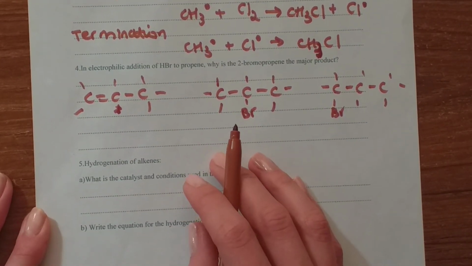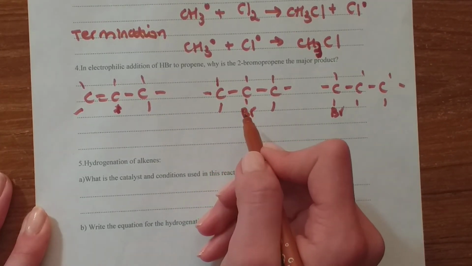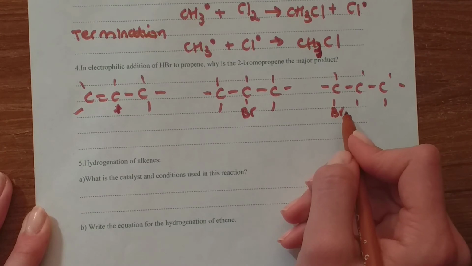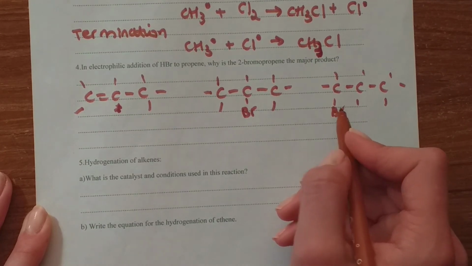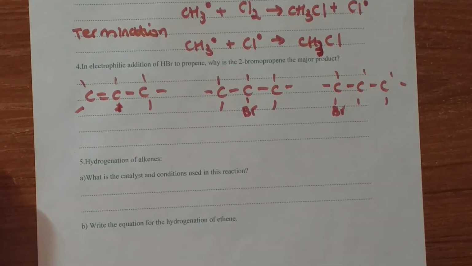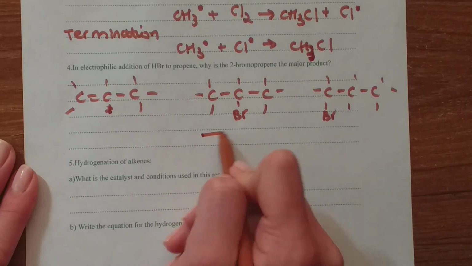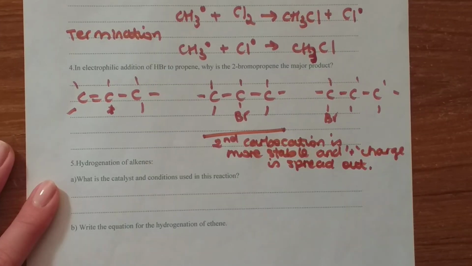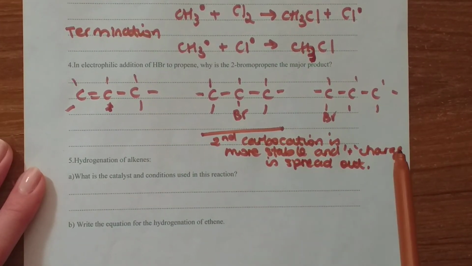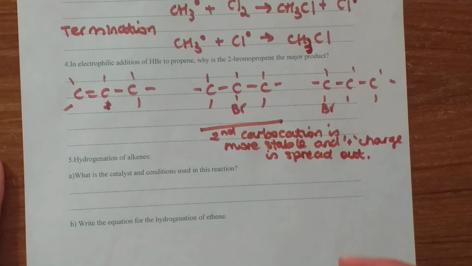And this is because the second carbocation is much more stable than the first one. This is because the positive charge is more spread out in 2-bromopropane than it is in 1-bromopropane. That's why this one is the major product. Second carbocation is more stable and positive charge is spread out more.